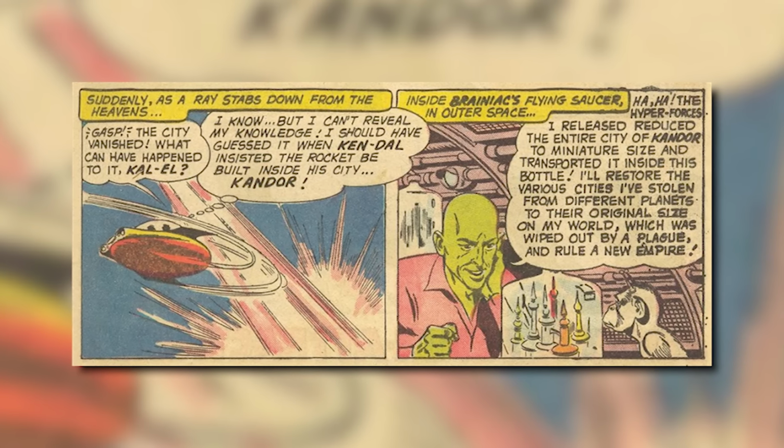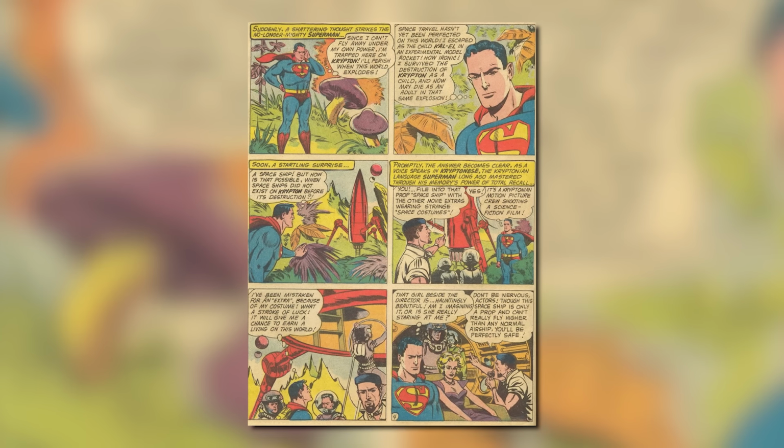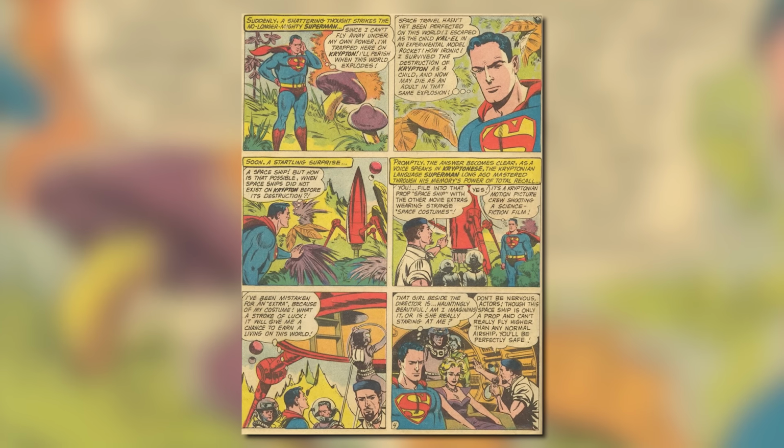And what's extremely ironic about him shrinking and taking Kandor before Krypton exploded is the fact that Kandor was the only city that believed Jor-El's warning about Krypton's impending doom. Yet out of all the cities Brainiac could have taken on Krypton, Kandor was the one he chose, effectively dooming the remaining Kryptonians to destruction.